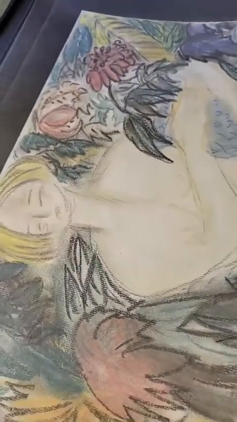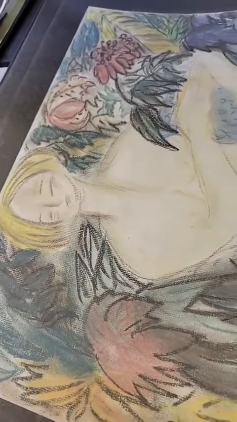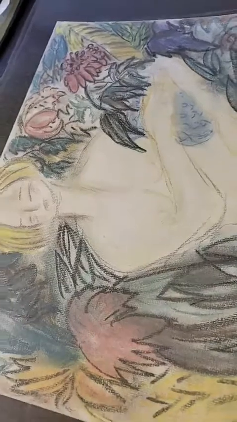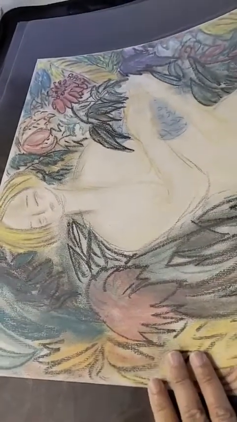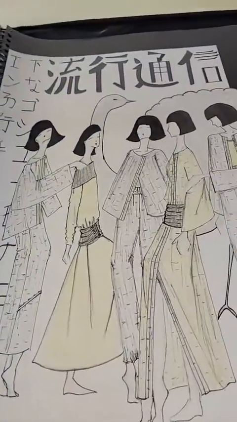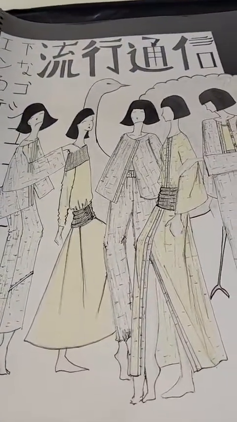This is a piece I did. It's a charcoal and I was inspired by Matisse then. And I actually did a copy of that and gave it to my mom. Now this is a project I did in school and I did it with my friend Christine.